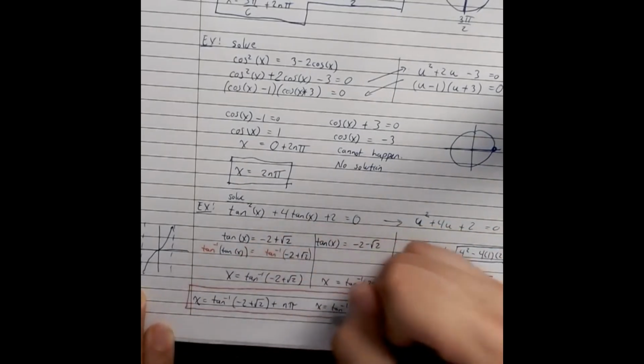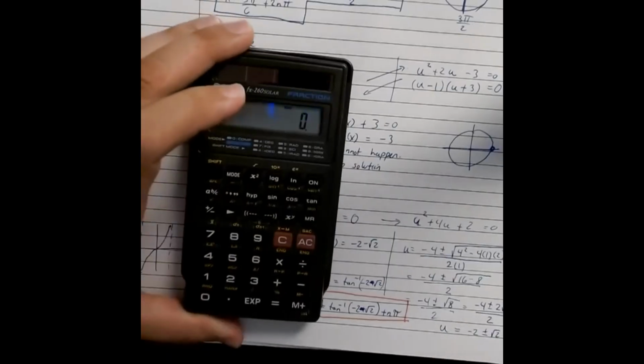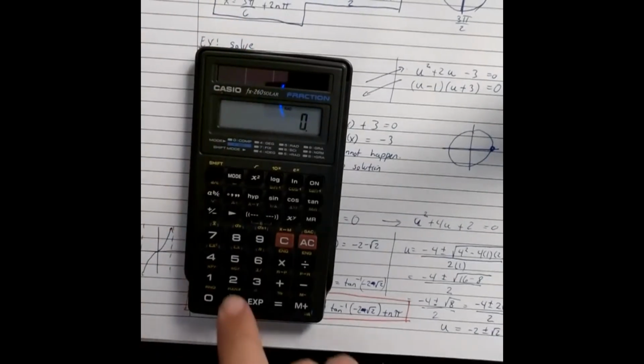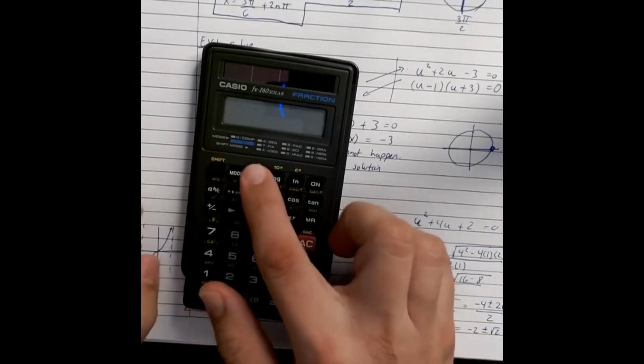At this point, you may be tempted to go grab a calculator and say, okay, what is the inverse tangent of negative 2 plus root 2? Well, there it is. That's the number. After all, if I say my answer is the square root of 2, I'm not particularly compelled to grab a calculator for that. Square root of 2 is just square root of 2. Yeah, if I grab a calculator, I happen to have one right here, I could take the square root of 2 and I'd get some decimal approximation. But notice that's not actually the answer. You say, yeah, it is. Look, you took the square root of 2.